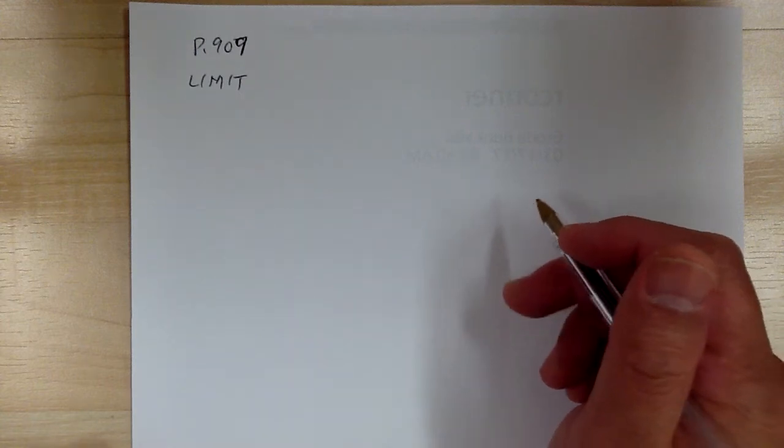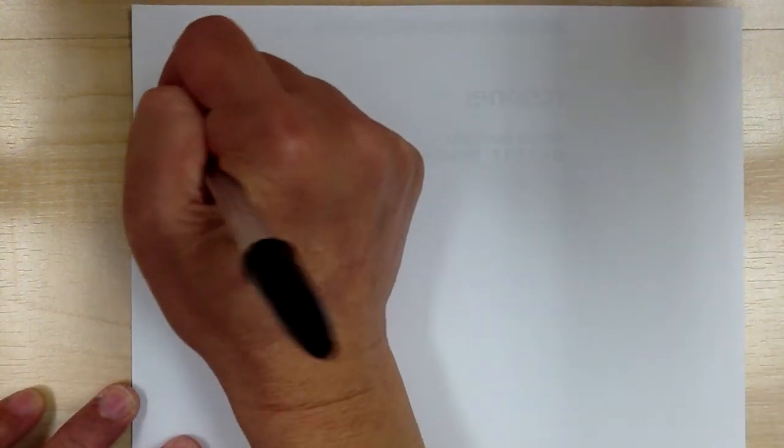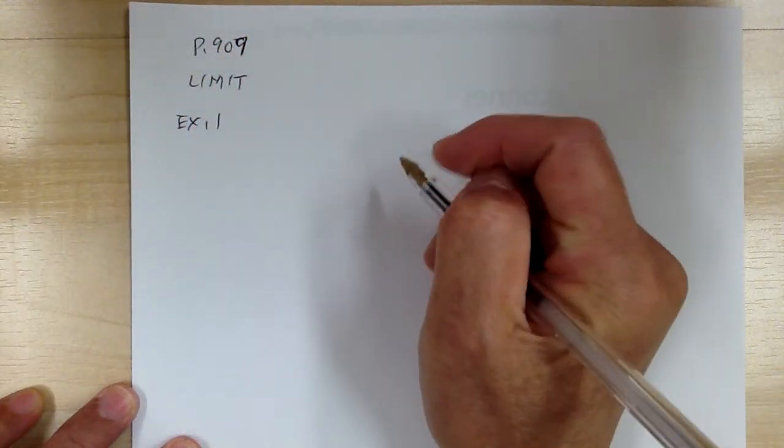Open your book to page 909. This lesson is on finding the limits. And let's go to example 1 to understand what the limit is.